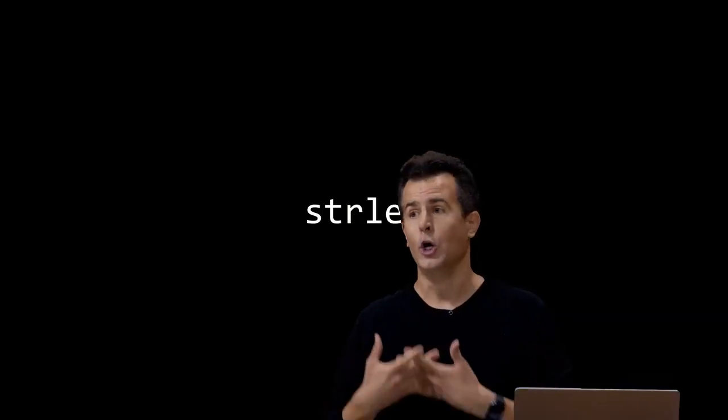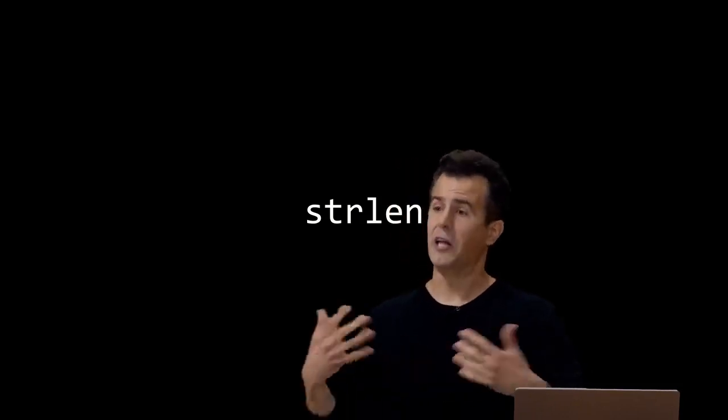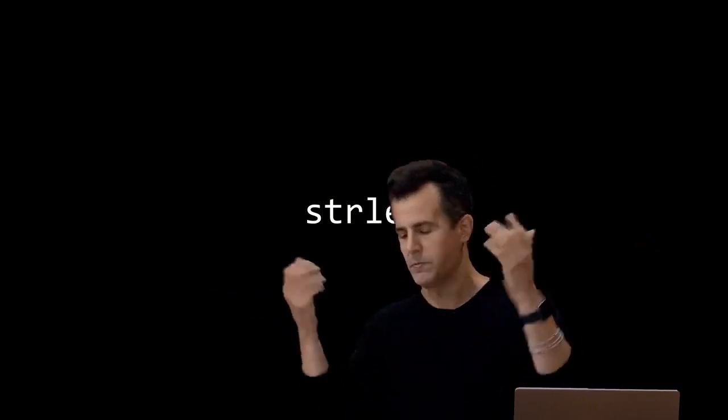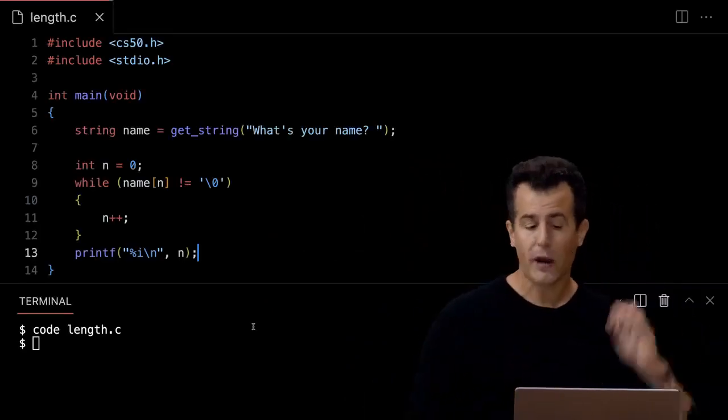And in particular, if you poke around there, you'll see that there's a function called strlen. It means string length. It was named very succinctly just because it's a little easier to type than string length. But strlen tells you the length of a string. So how might I use this in my code here?